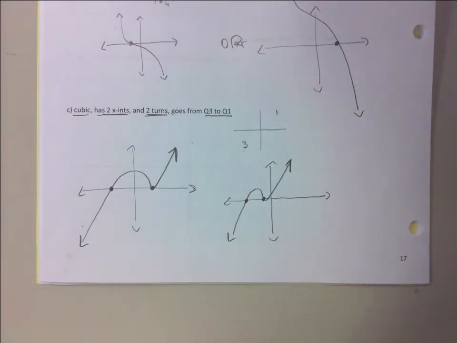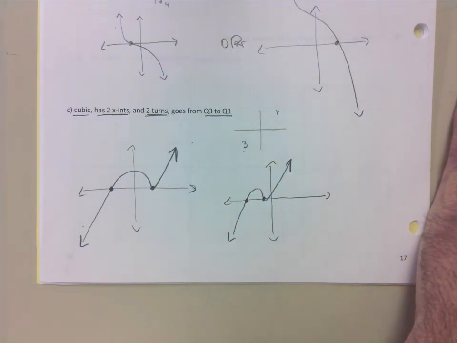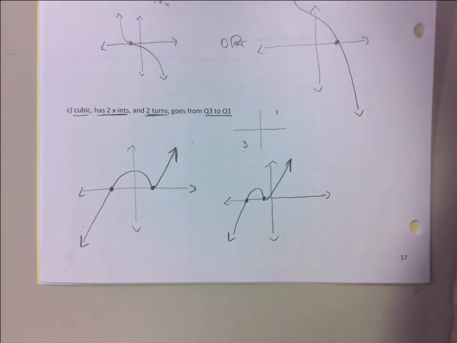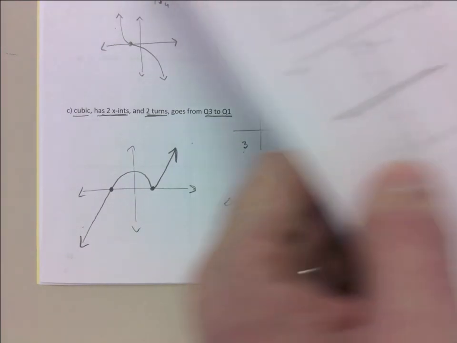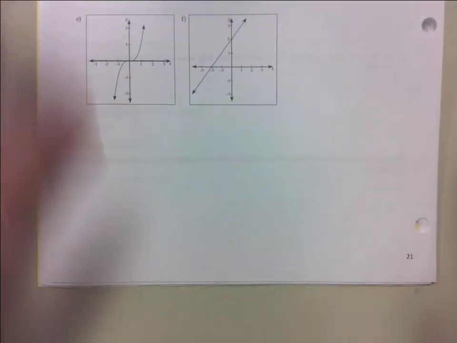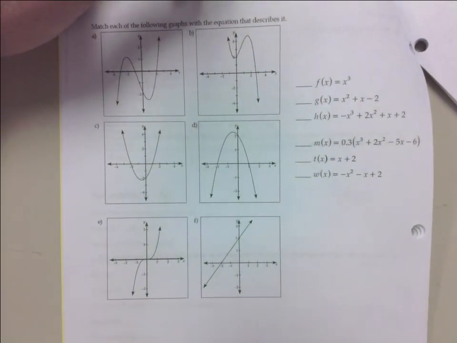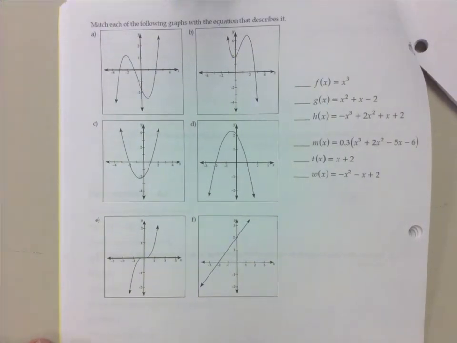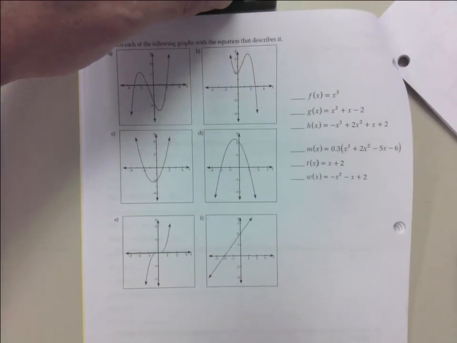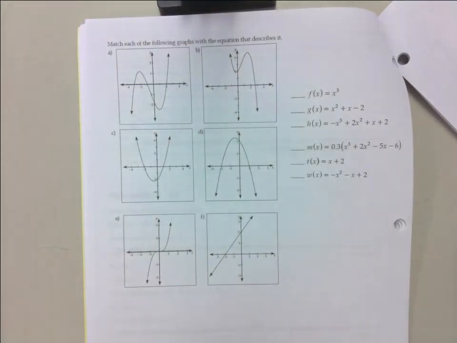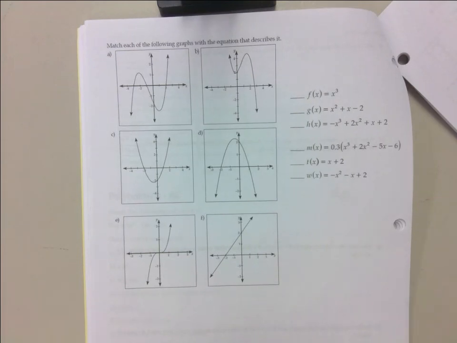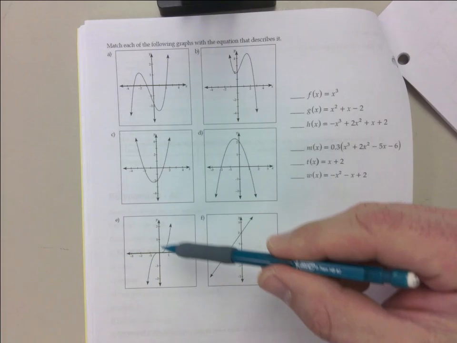Another one. I'm going to ask you to skip a few pages. I want you to go to page 21. I want you to learn how to match a graph to the proper equation. Okay? How about we go through this real quick?